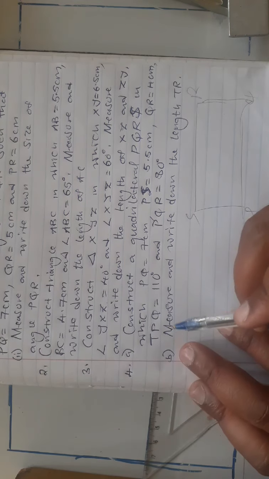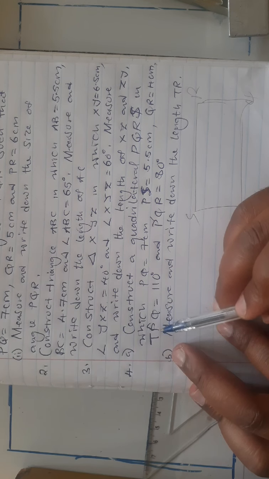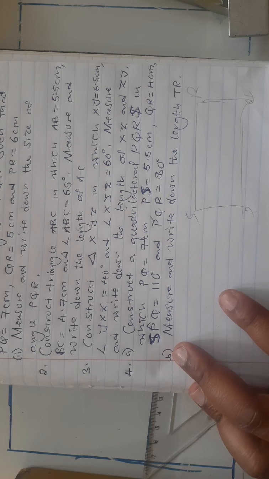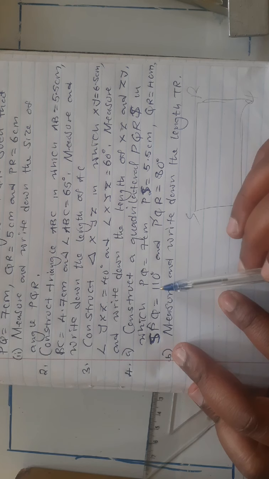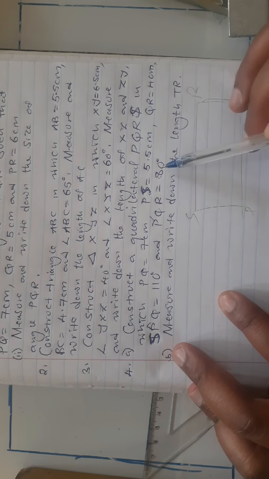Okay. Then we have an angle, angle S. Again, here the letter should be S. SPQ is 110 degrees. Then PQR is 80 degrees.